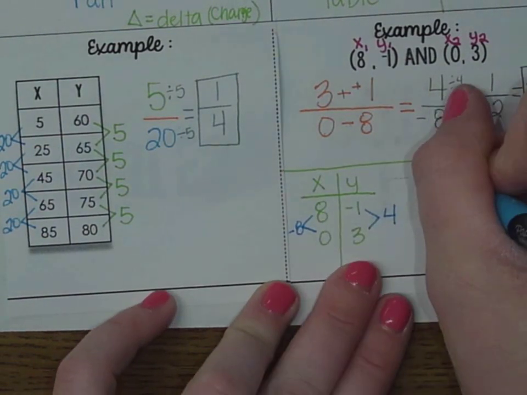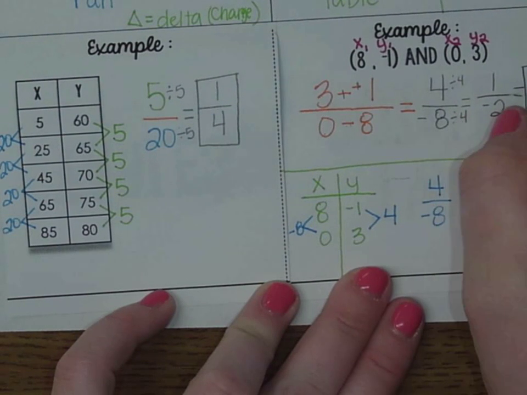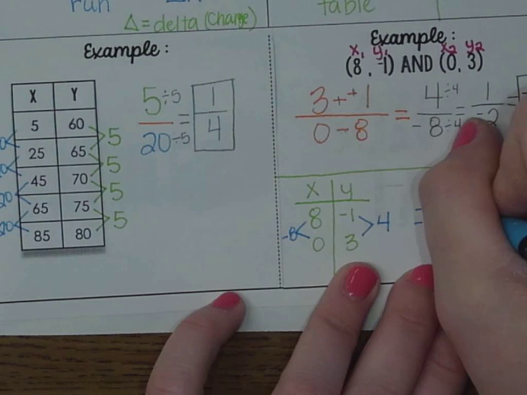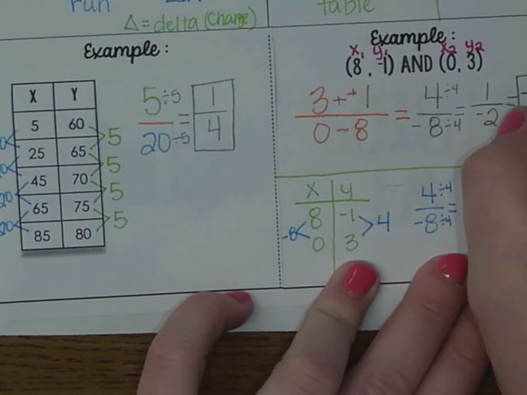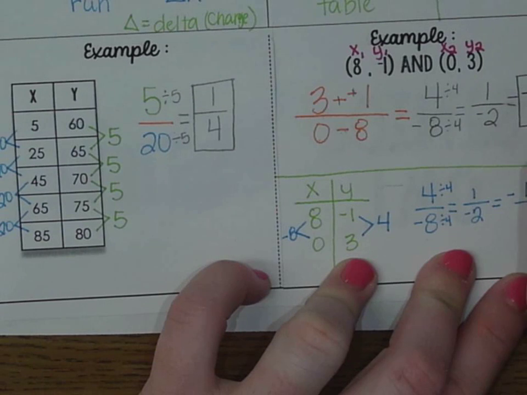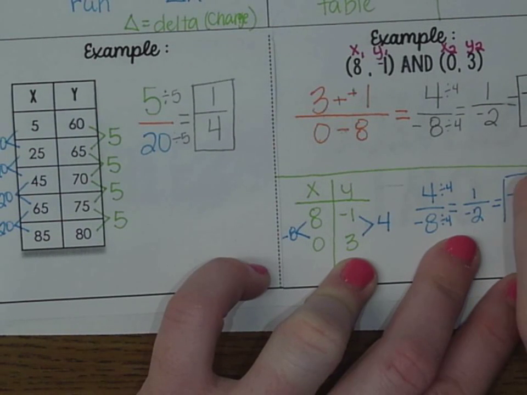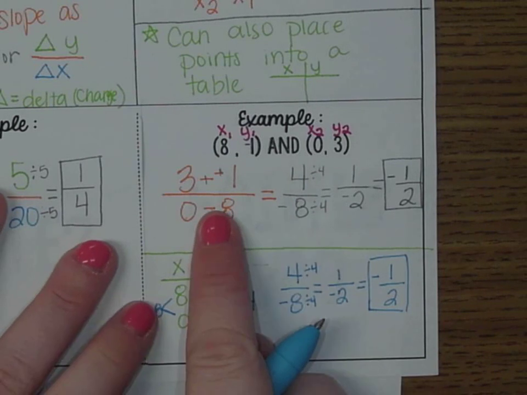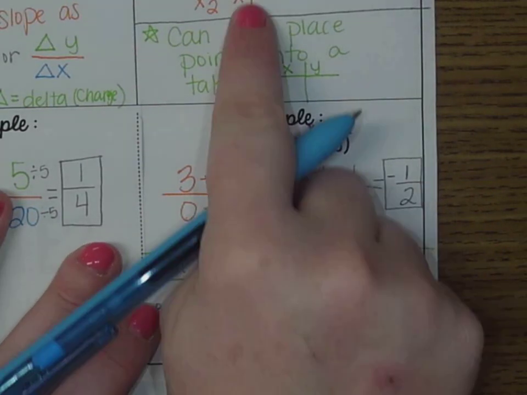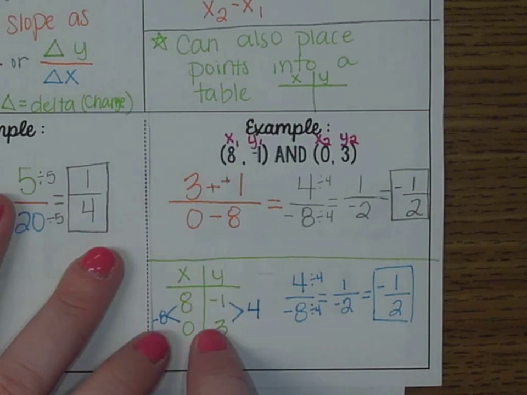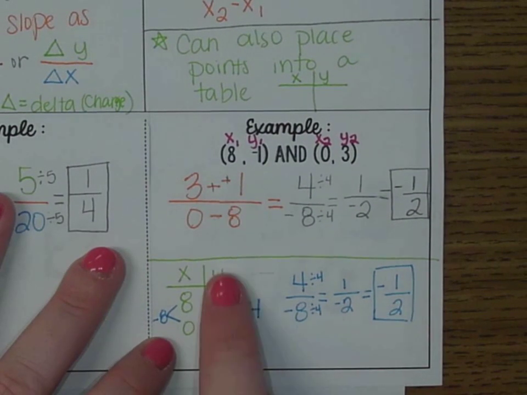So you would set it up 4 over -8, which again would be 1, -2, which can be written as -1/2. So some people prefer to use a formula to not have to think about anything, or think about it as much. And then some people prefer the table. It's completely up to you.